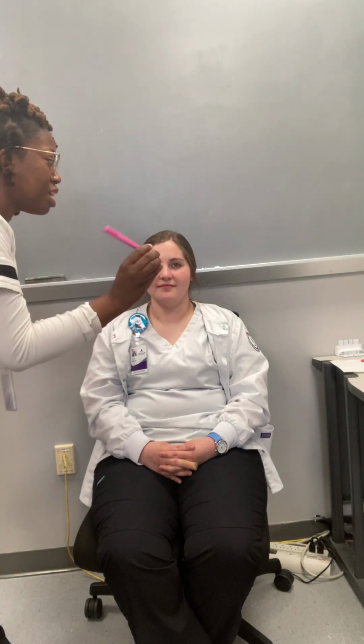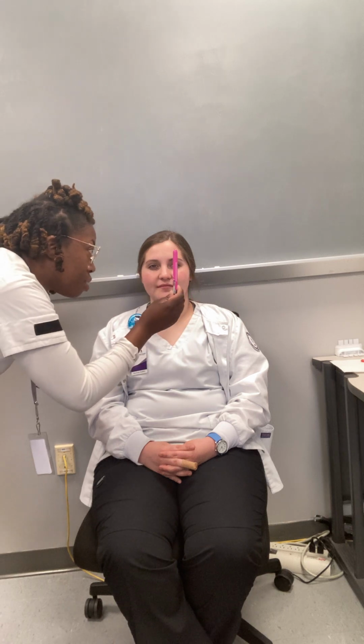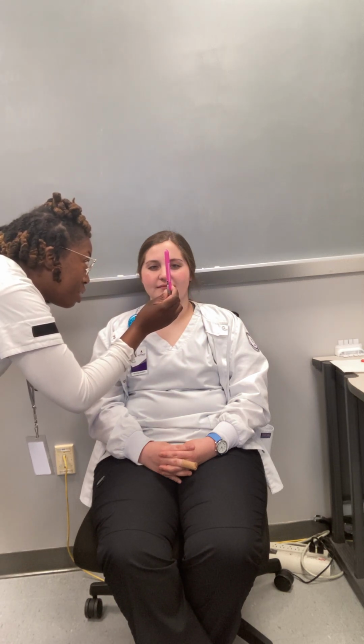All right. Her eyes were equally round and reactive to light. They looked like they were a size maybe 4, and then they shrunk down to a size maybe 3 when I shined the light. So I'm going to get you to look at that window for me and then look at this pen. I'm going to see if her eyes accommodate. All right, now look at the pen for me.